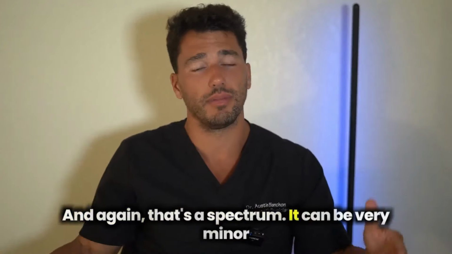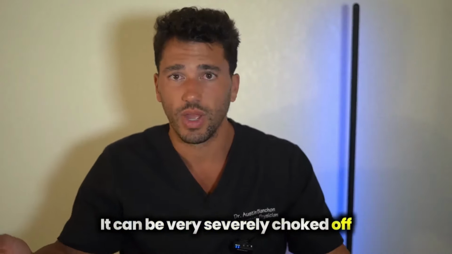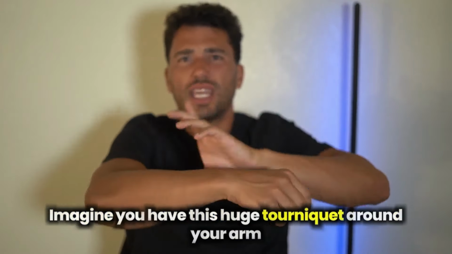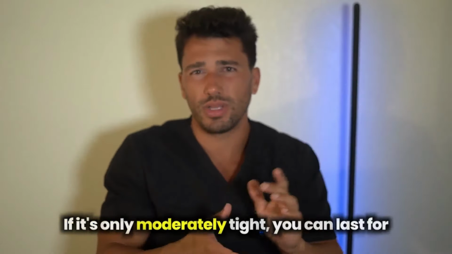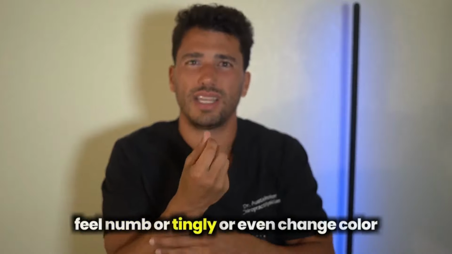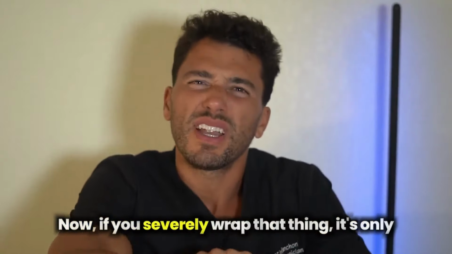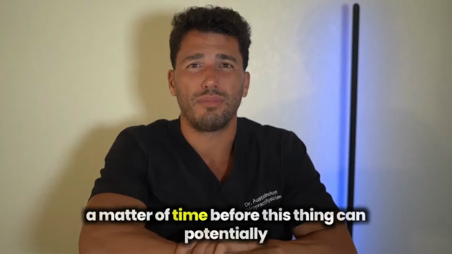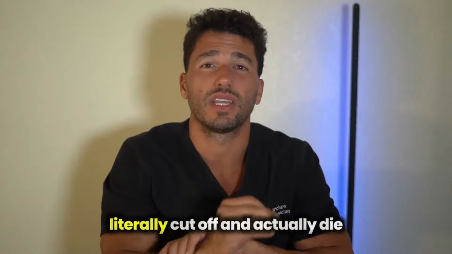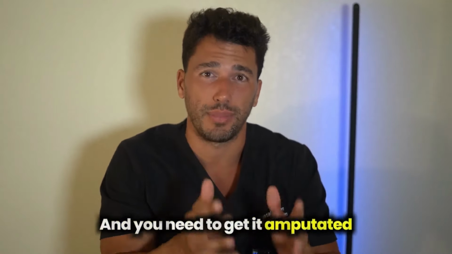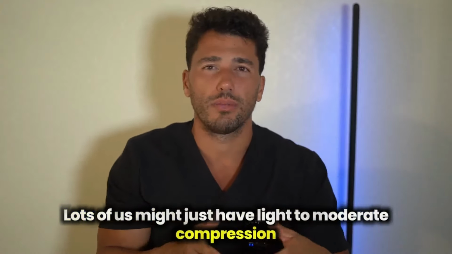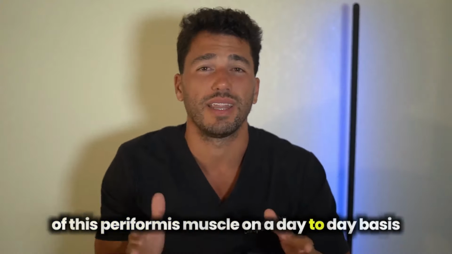And again, that's a spectrum. It can be very minor, it can be very severely choked off. When things are choked off, they're really squeezed. Imagine you have this huge tourniquet around your arm. If it's only moderately tight, you can last for a decent amount of time before it starts to feel numb or tingly or even change color. Now, if you severely wrap that thing, it's only a matter of time before it can potentially go completely white and lose circulation and literally die, and you need to get it amputated. And then again, it can be lightly compressed. Lots of us might just have light to moderate compression of this piriformis muscle on a day-to-day basis.